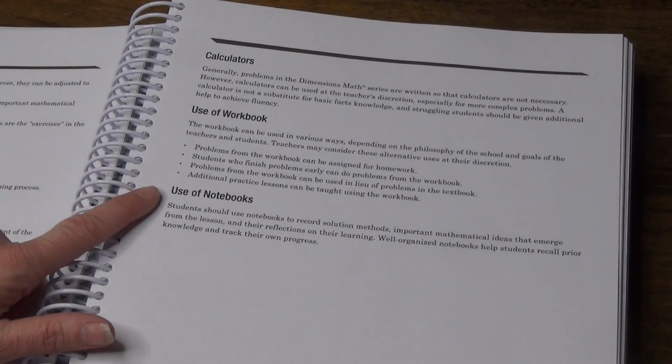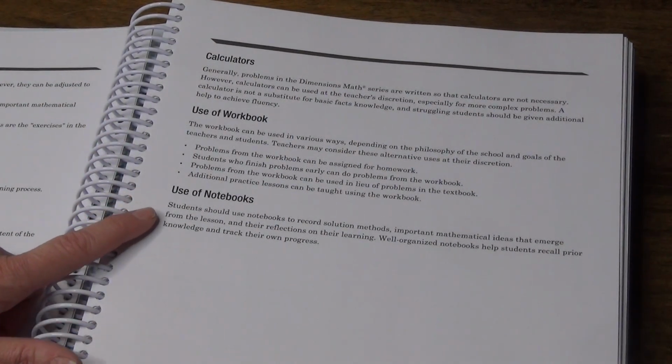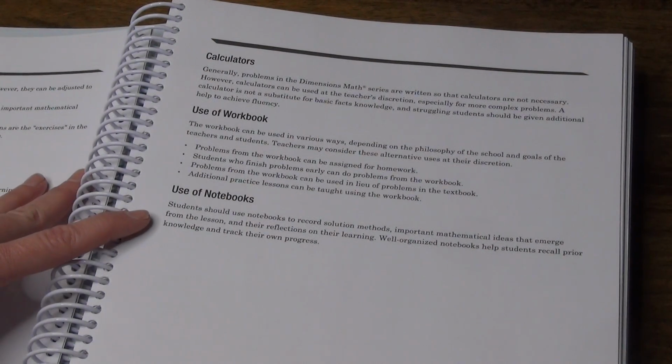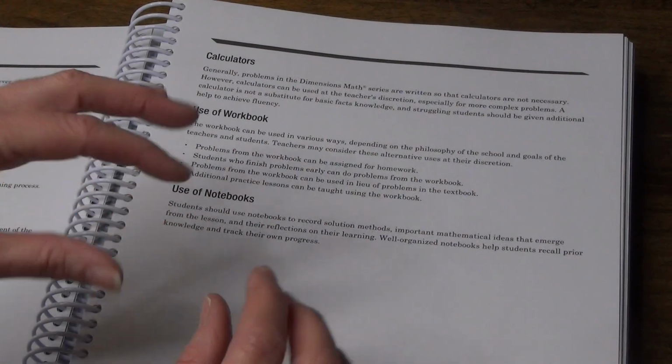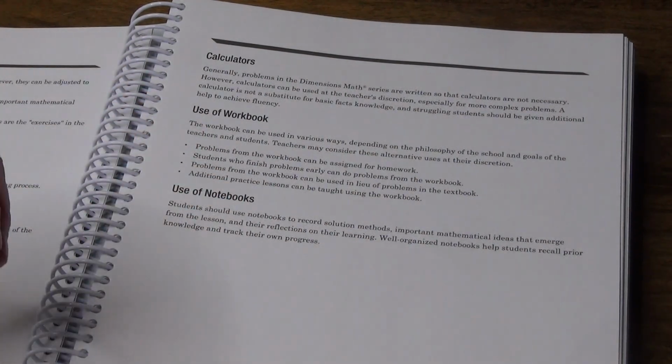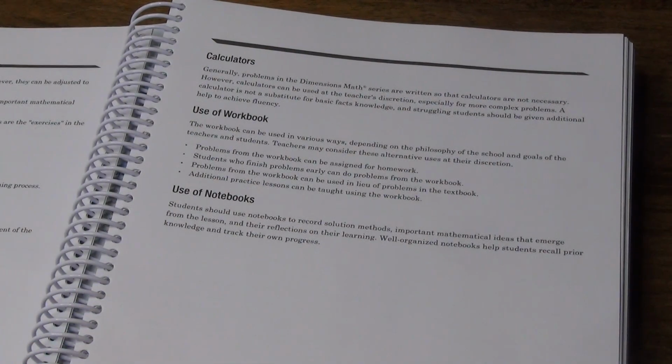Then it goes into talking about how they're using the notebooks, and they are saying that the students should record the solutions and other mathematical ideas, getting them to write it down on pen and paper. They put it in their own words to help them recall that knowledge.